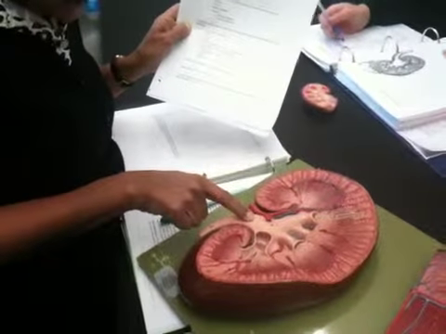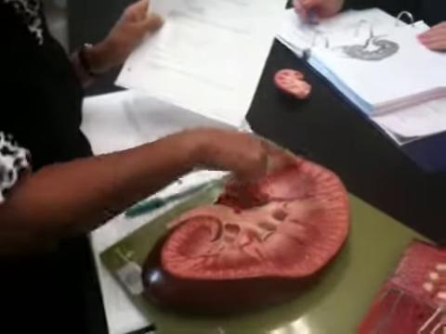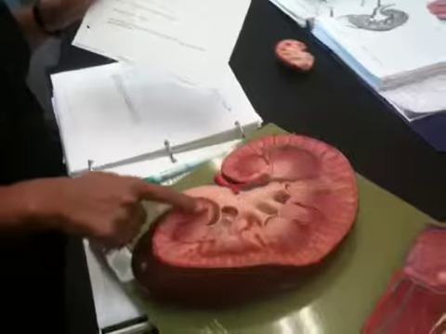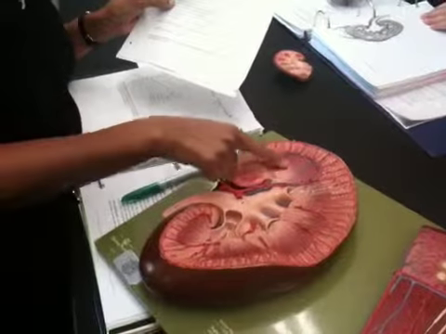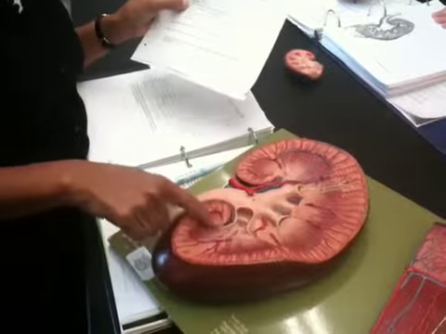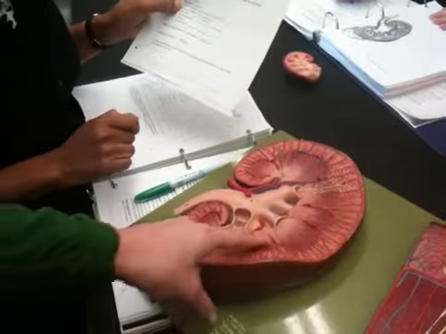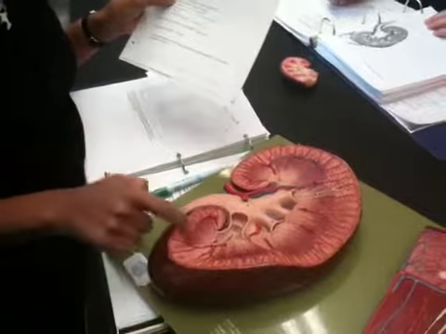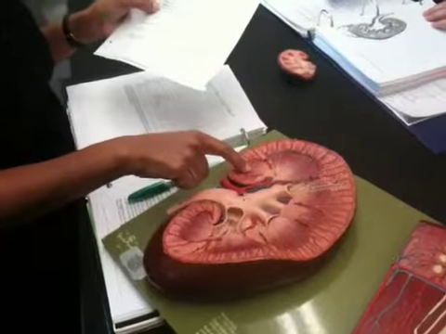And for the exit of the ureter. So this part is hilum. Cortex is this outer part. Outer pink part is cortex. Medulla is this central part. So even though these are pyramids, it's also part of the medulla. Exactly. Pyramids are located in the medulla.